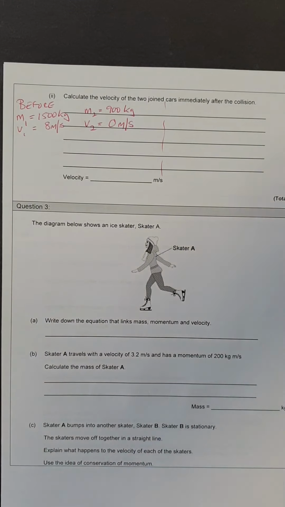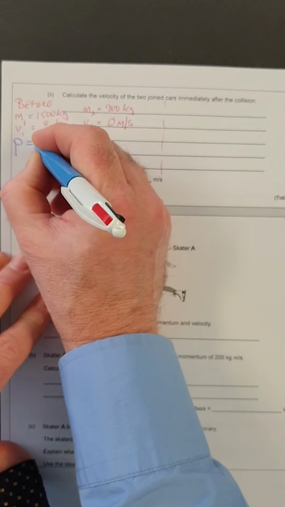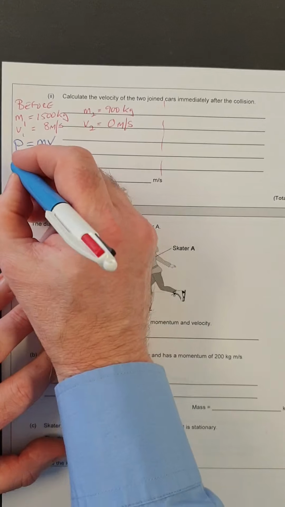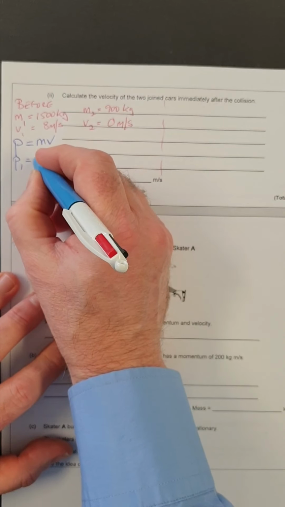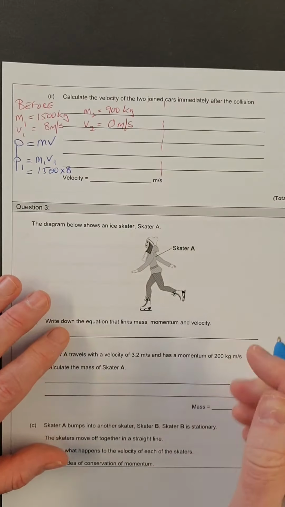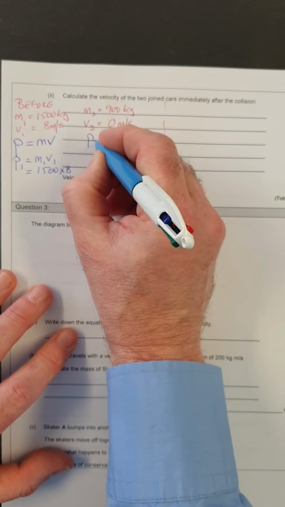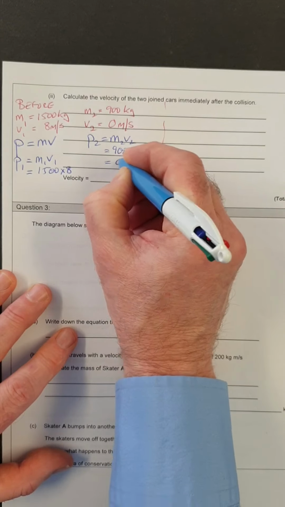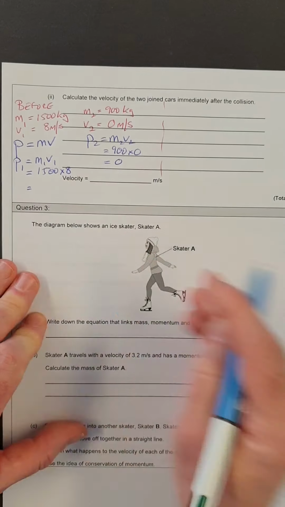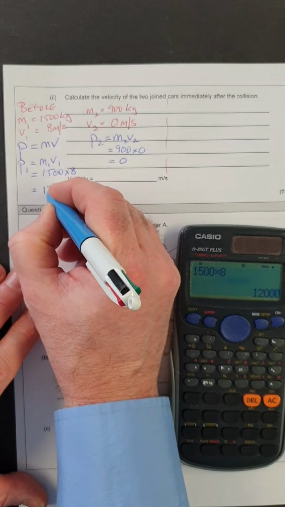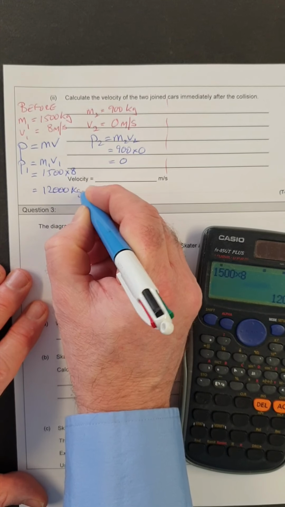So now I can work out momentum, and the equation for momentum is that momentum is equal to mass times speed or velocity. In the case of the first car, the momentum is m1 times v1, so that equals 1,500 multiplied by 8. And the momentum of the second car is m2 times v2, so that's 900 times 0, which is 0. And the momentum of the first car was 1,500 multiplied by 8, which is 12,000.